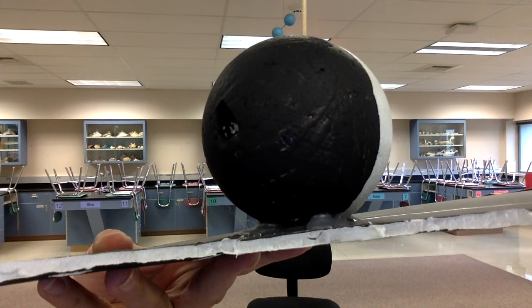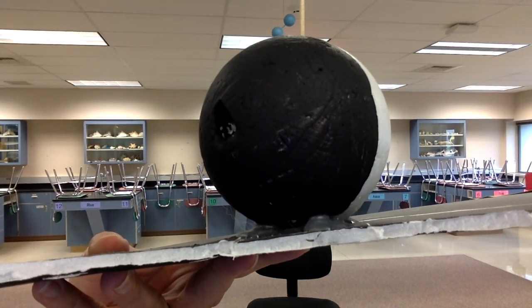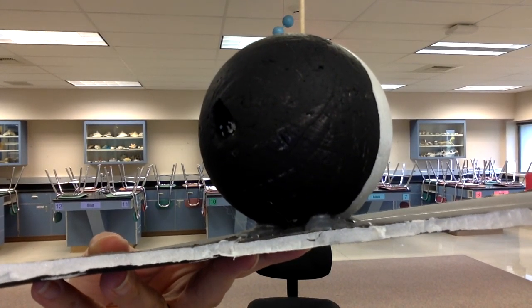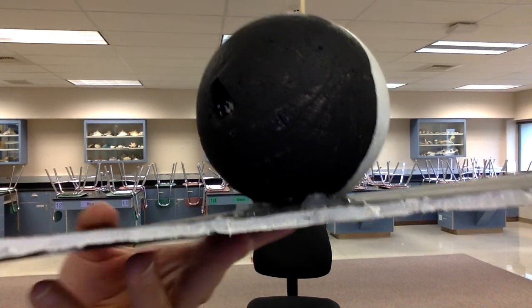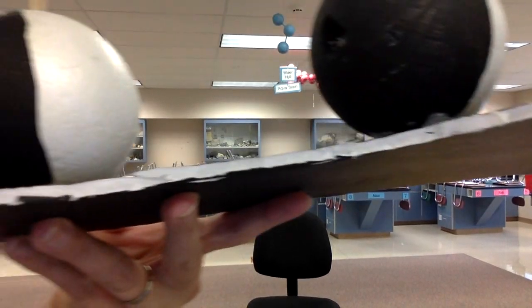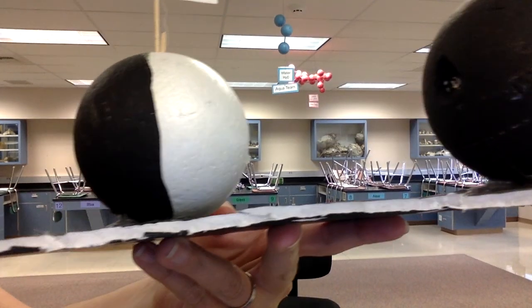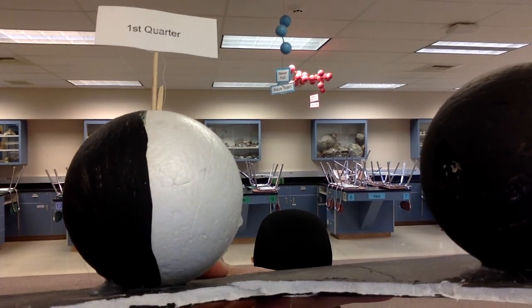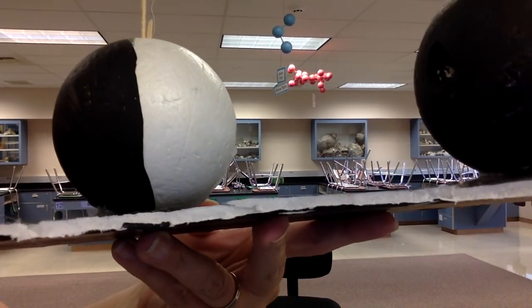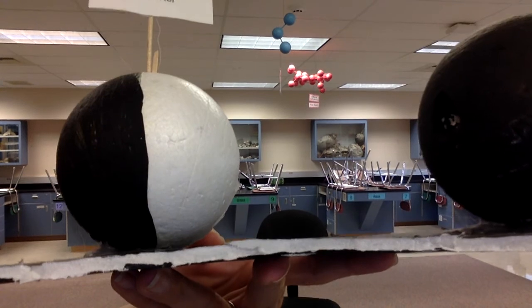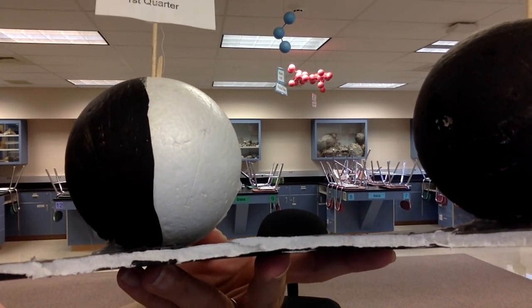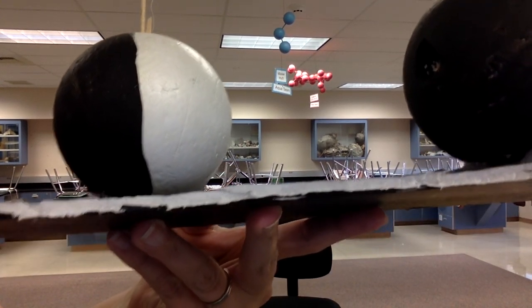But our perspective from Earth is what creates those lunar phases. So we're only seeing 25% of that lit portion of the moon. Now here, when I turn it to this stage, so this is first quarter, from the Earth you just see half of that, so 50% of the lit portion of the moon.